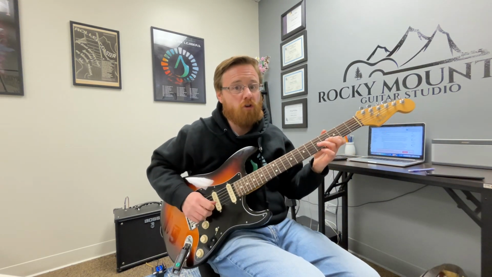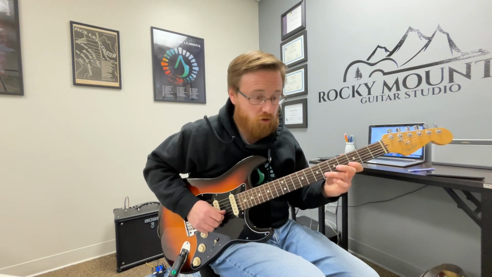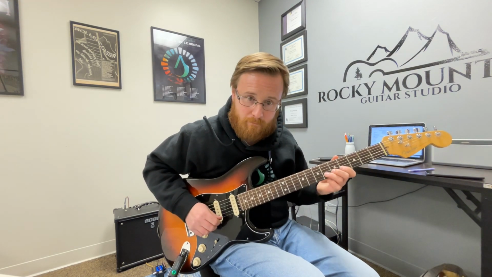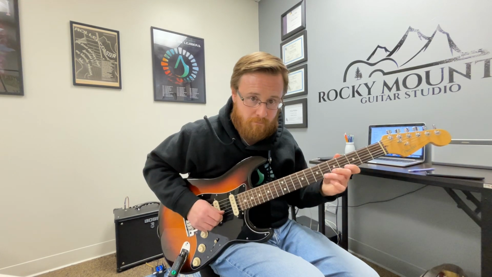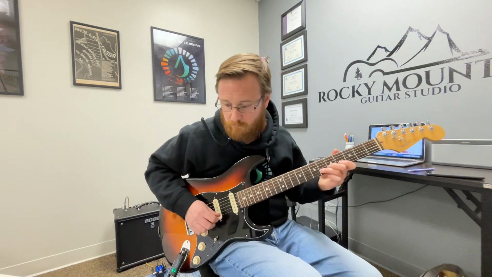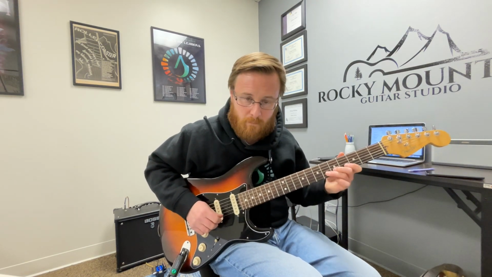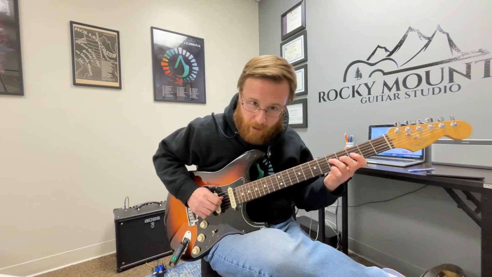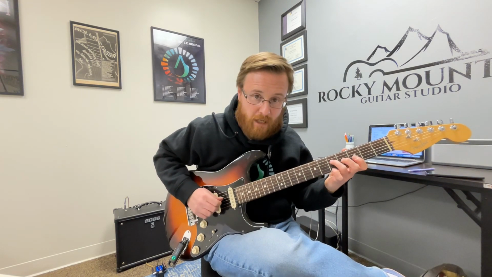Right? G, B, D. And then what I'm going to do is add the flat 7 to it. That note right there. So I have my arpeggio, and I have my triad, a G major triad, and I'm adding the flat 7 into it to make it a G7 arpeggio.